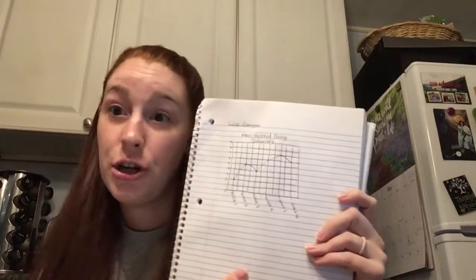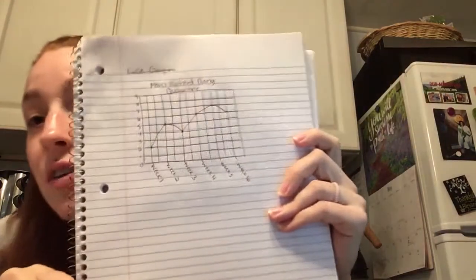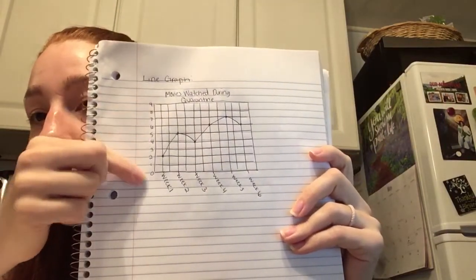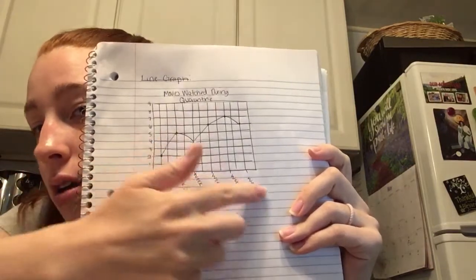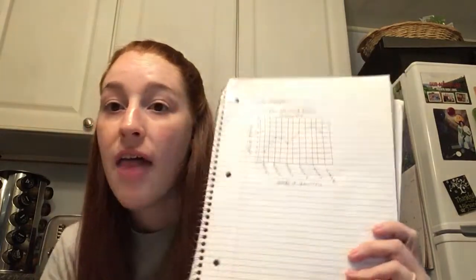And then my line graph, I did movies watched during quarantine. I actually didn't completely label this. I wanted to show you that because I've got 0 to 9 and then week 1 through 6. Now I know there's more than 6 weeks of quarantine, so I need to label my axes. One of them will be number of movies, and the other one, weeks of quarantine. Okay, so I labeled that here and here.